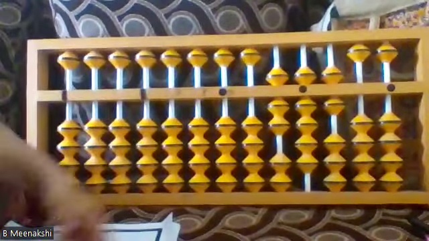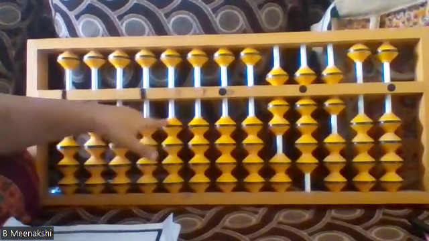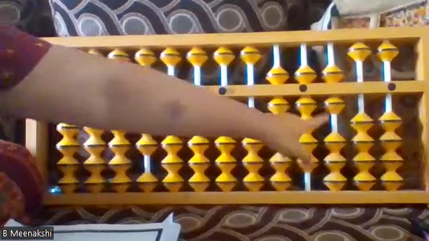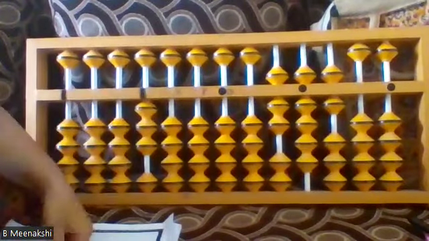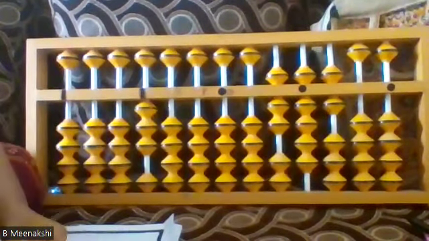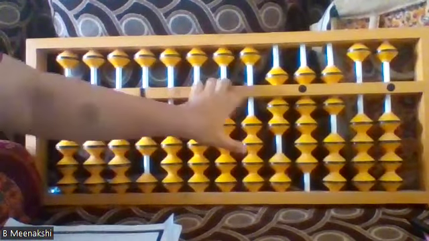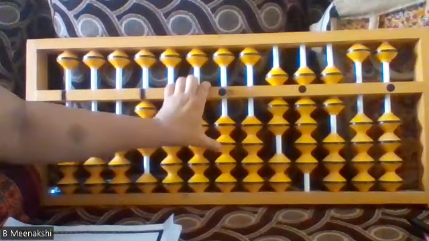So it is 79.6. Leave 4 rods and place 3 here. So 79.6 is the dividend, 3 is the divisor. So compare 3 and 7. 3 twos are 6. So place 2, leaving 1 rod to the left of 7.